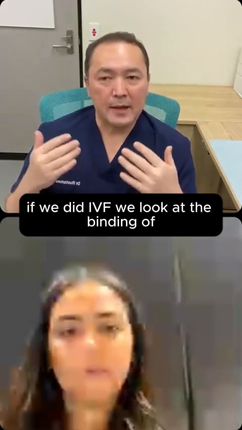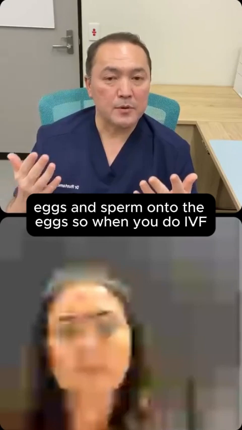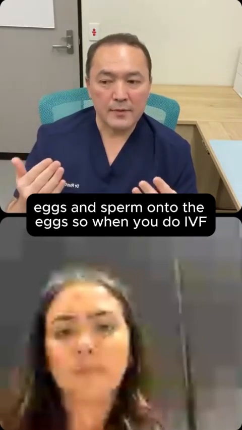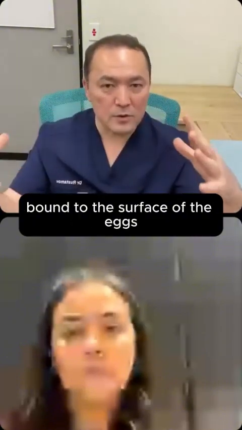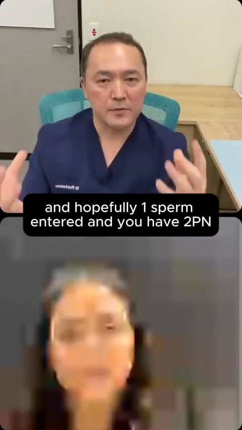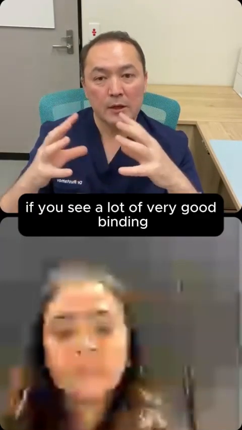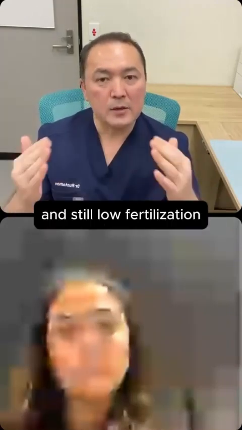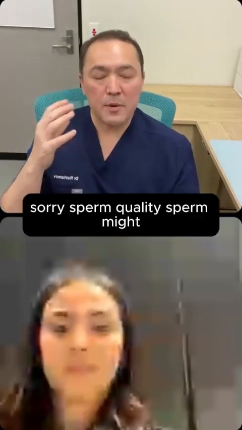In terms of low fertilization, the first thing we'll look at is whether we did IVF or ICSI. If we did IVF, we look at the binding of eggs and sperm onto the eggs. When you do IVF, next morning when you check, you should see a lot of sperm bound to the surface of the eggs, and hopefully one sperm entered, and you have 2 PN. If you see very good binding and still low fertilization, it may be due to sperm quality.